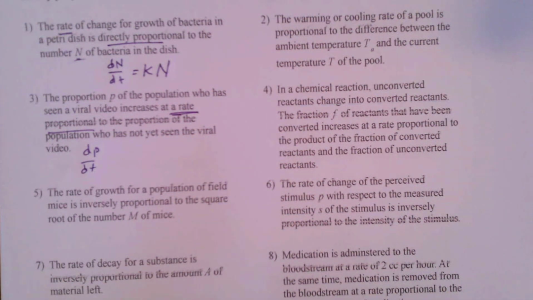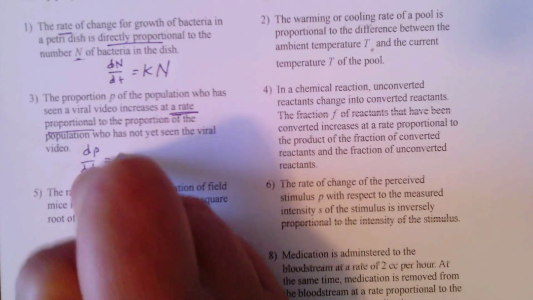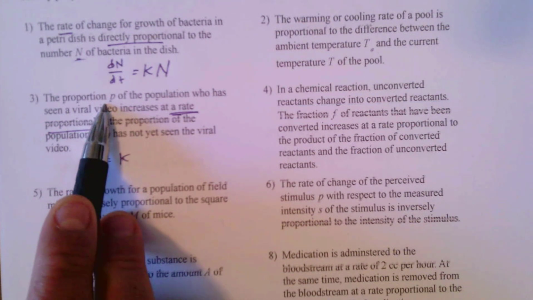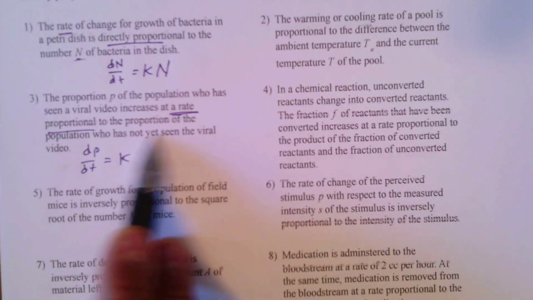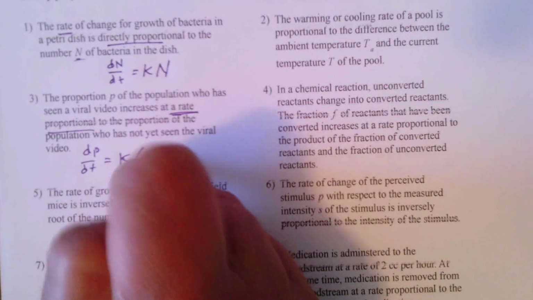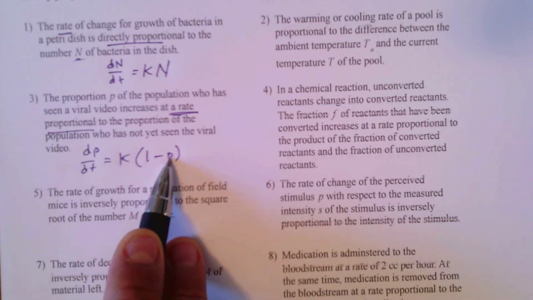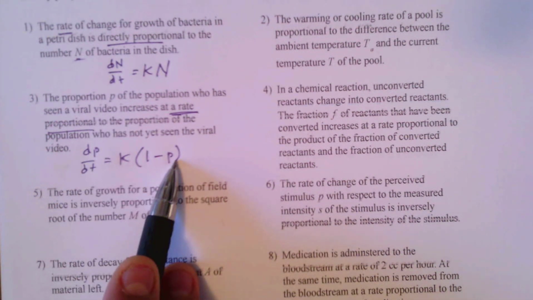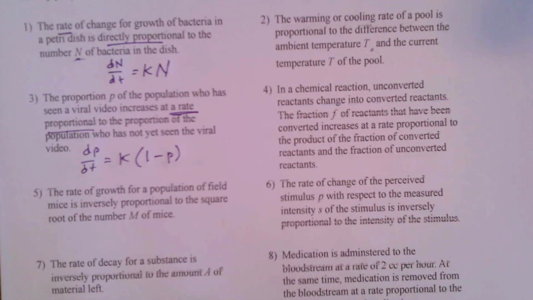That's the rate that the proportion is going to increase, and we're told that that varies directly to those who have not seen it. So think about it this way: if 40% or 0.4 have seen it, who has not seen it yet, that's going to be 1 minus P. So this represents the people who have not seen it yet. So think of P here like a decimal. If 20% have seen it, then 80% have not, and we just take that away from 1. And there we go. There's our setup.